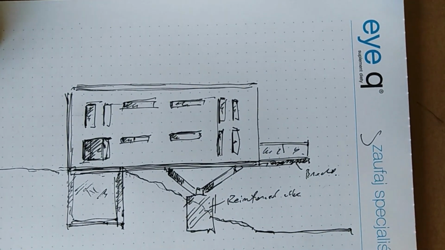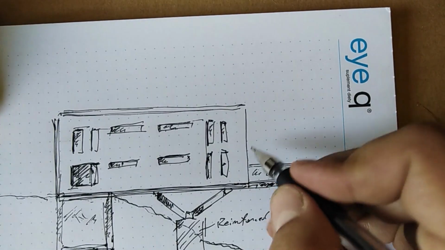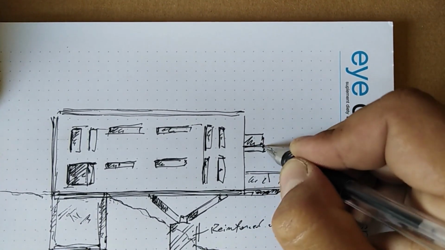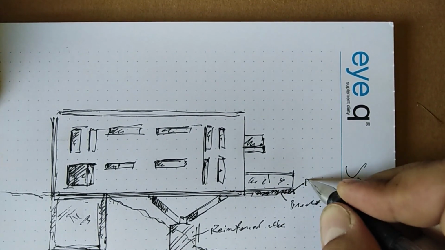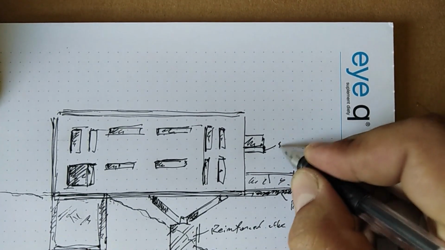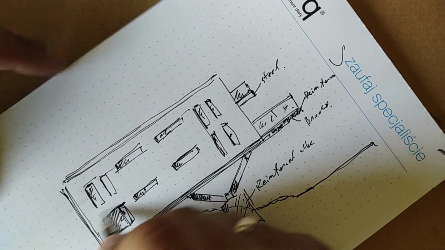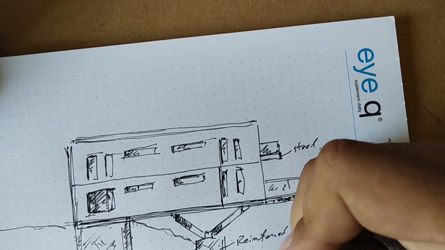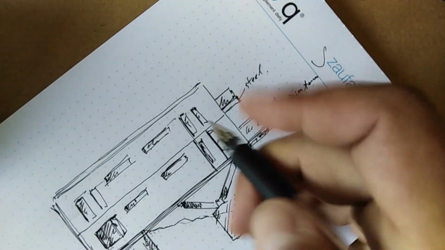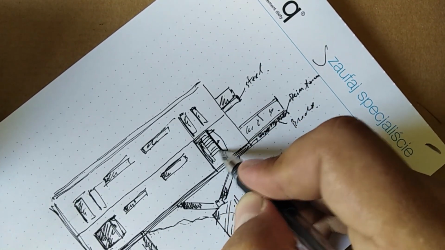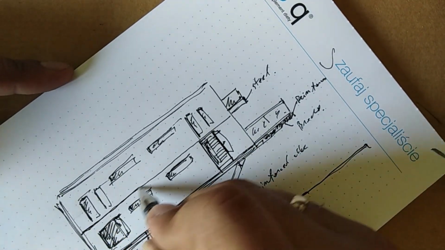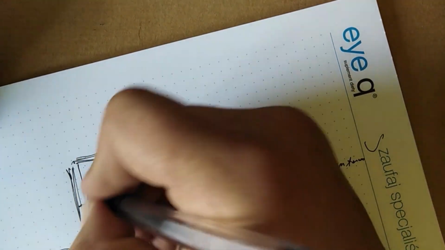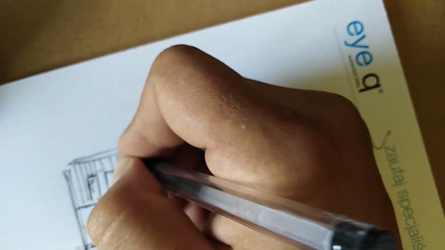Because we don't want to leave the building like that, we'll make on the first floor a balcony with glass balustrade, but this will be reinforced and this will be steel. Now we'll cut it here in the middle, and here between this window and this window we'll make wood panels. And the top of our building will be steel, a steel facade. Something like this.